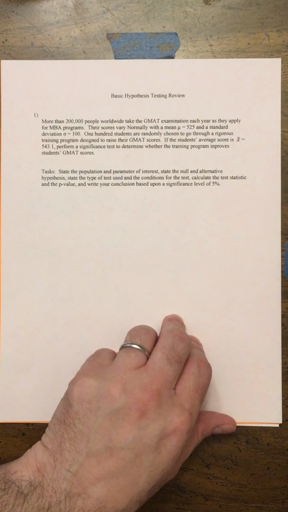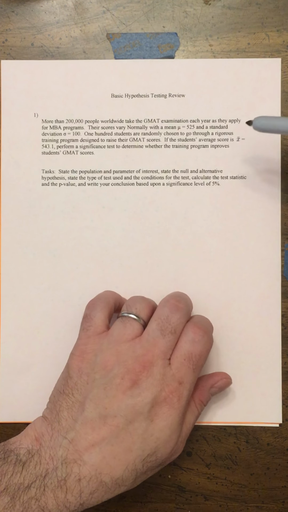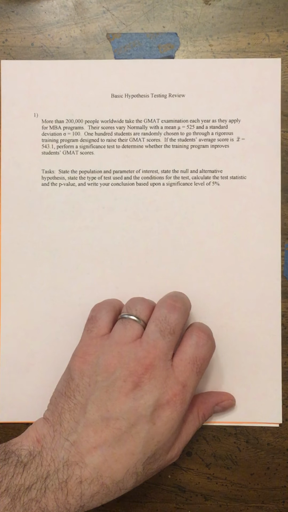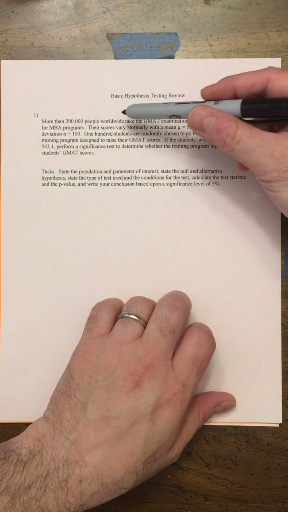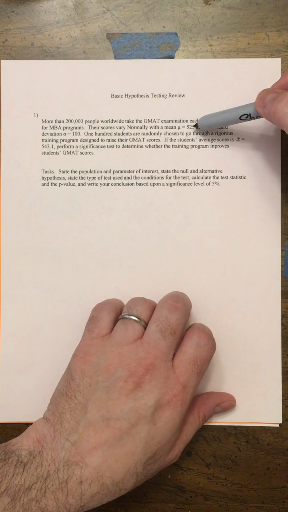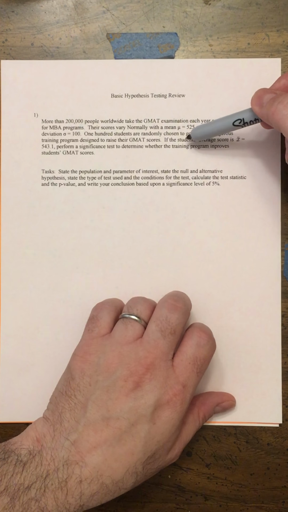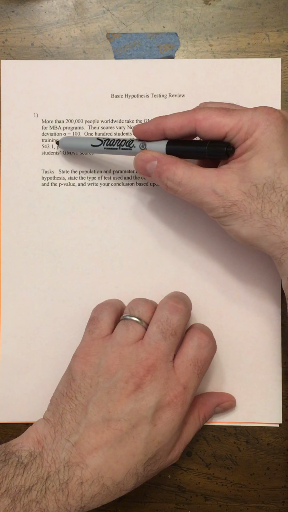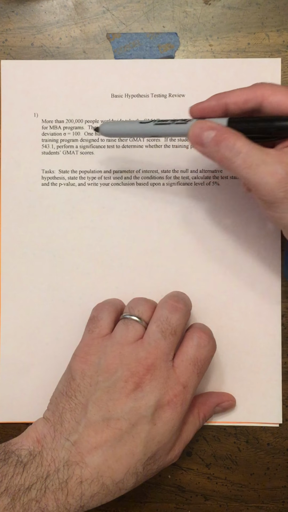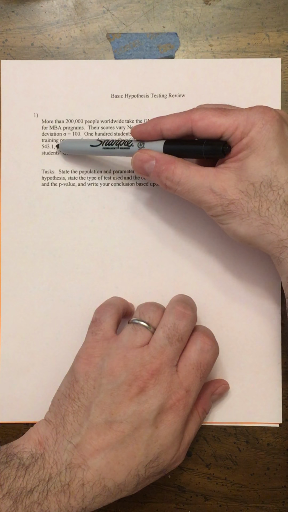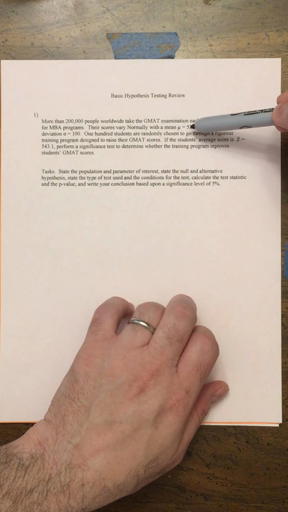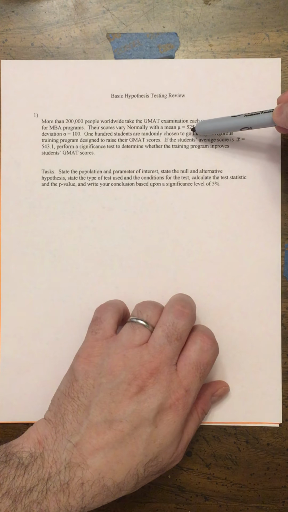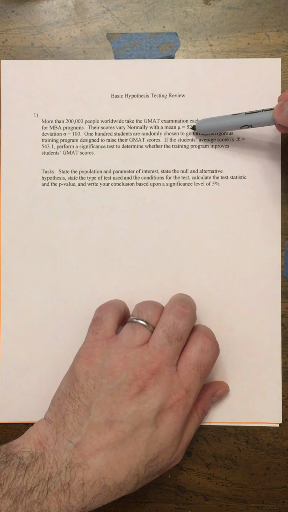The first thing you might want to do is identify what kind of test you're using. That'll be helpful. So we know that generally speaking the GMAT scores are 525, but we took a sample of students who went through this rigorous training program and their sample performance was 543.1. So we just want to see if they improved over the standard test score.